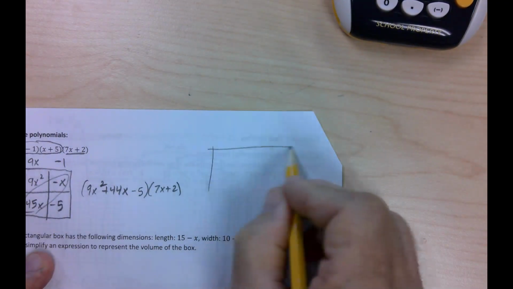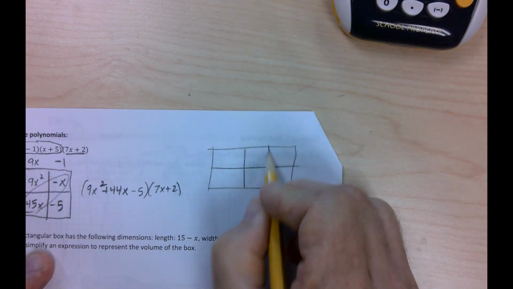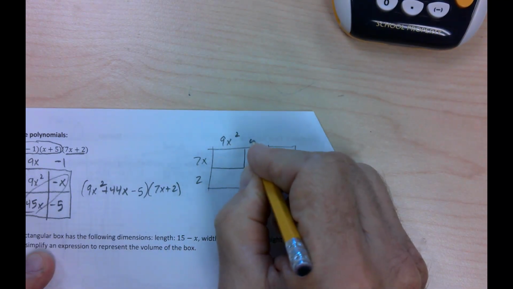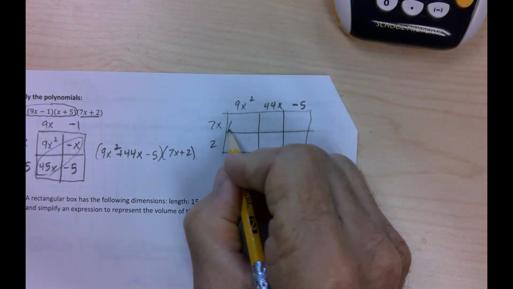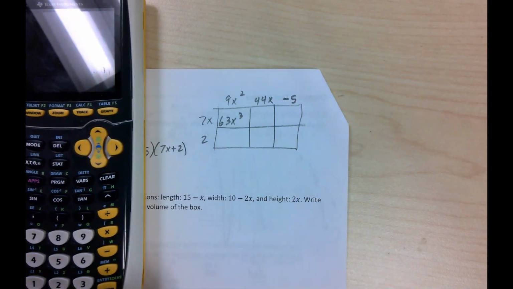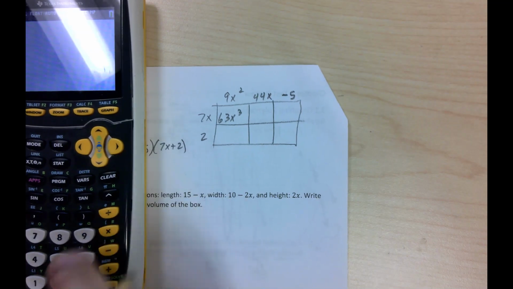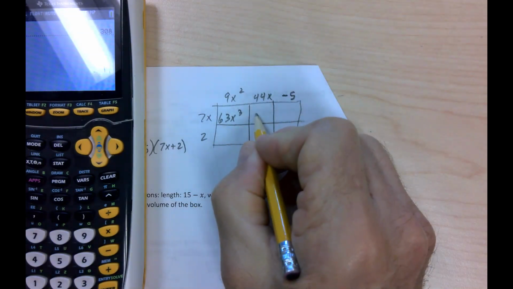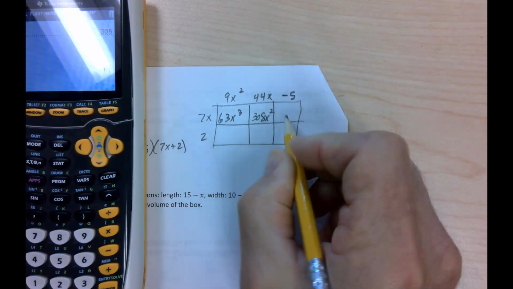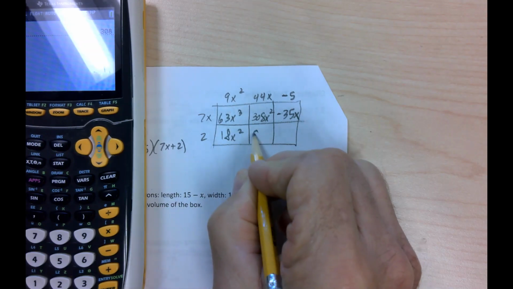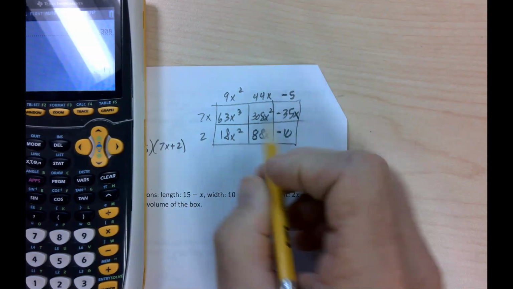And what I recommended you guys do, you don't have to, but this is a very organized way of doing things, is put your stuff in a box again, and here we go. 63x cubed, get out my calculator, that's 280, I just don't want to screw up. So 7 times 44, 308. So 308x squared minus 35x, 18x squared, 88x minus 10.